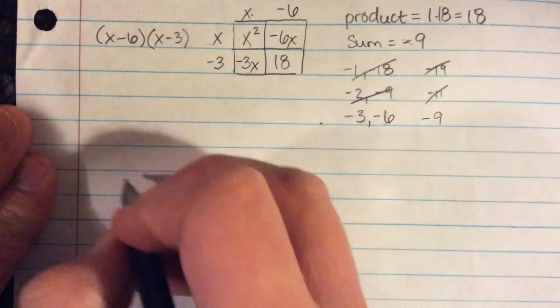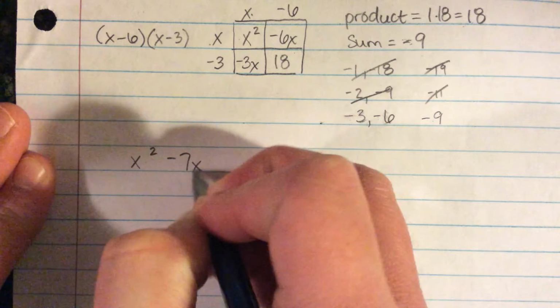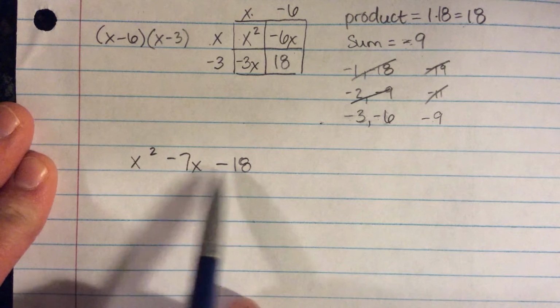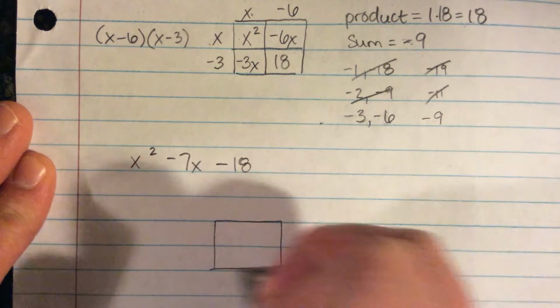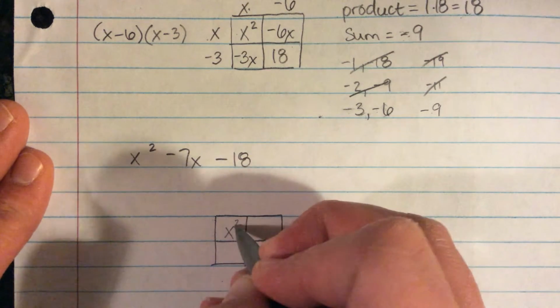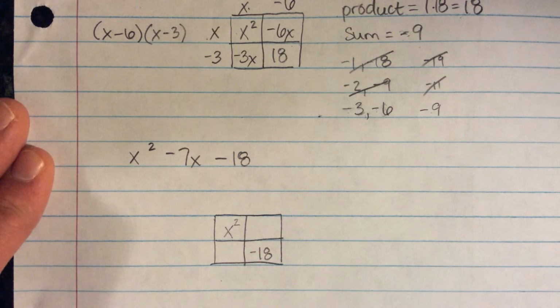In our third example, we have something that looks like this: x squared minus 7x minus 18. If you notice now, our c is negative and our b is negative. Again, we put our first term in the top left and our last term in the bottom right.